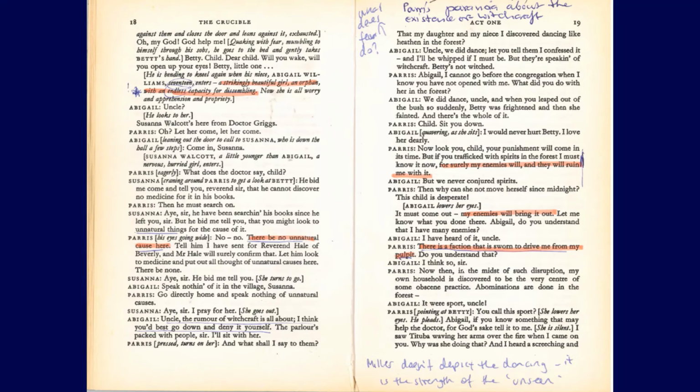So Paris's daughter can't wake up. The doctor suggests he needs to look for unnatural causes. He believes it has something to do with what he saw the other night, that Abigail and Betty were dancing like heathen in the forest. A nice simile there. Again, we know before that their creed forbade any vain enjoyment, and dancing will definitely be considered that. So Paris is quite concerned, especially because it is individuals in his own house who are caught. He's a reverend, he's a religious leader of this town, and his own house is seen to be corrupt. That spells danger for him.